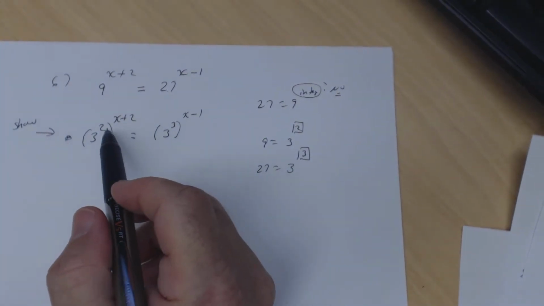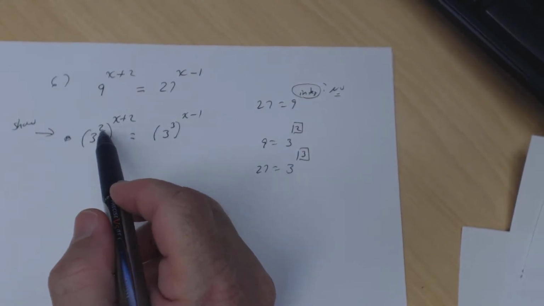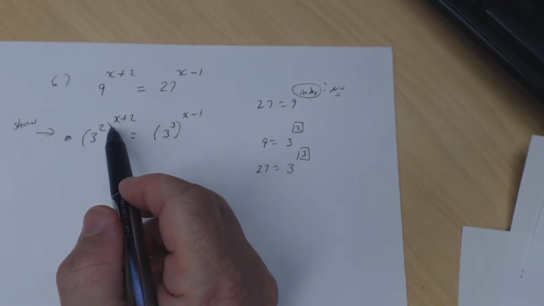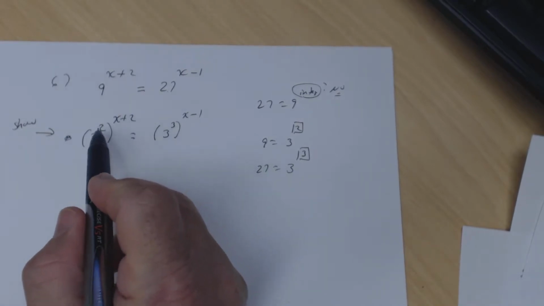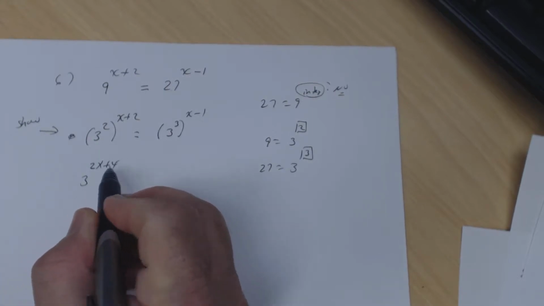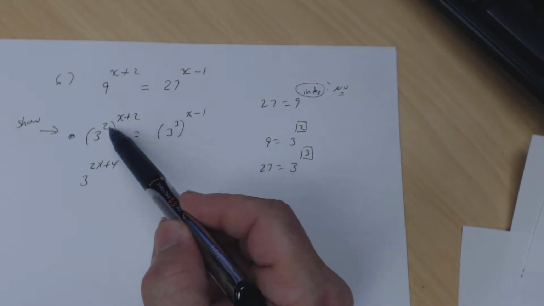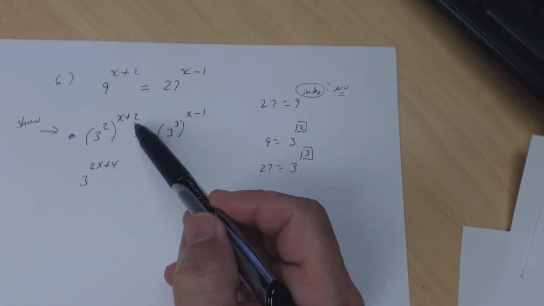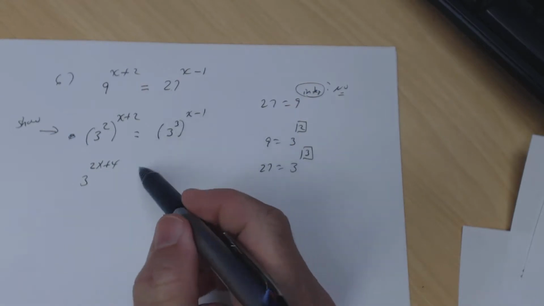Now remember the properties we learned about the power rule. A power raised to a power, you multiply. Now you've got to be careful. All of this is being multiplied by 2. So now we get 3 to the 2x plus 4. Make sure you see this. All of this is multiplied by 2. Power raised to a power, you multiply. 2 times x is 2x. 2 times 2 is 4. Okay? Equal.